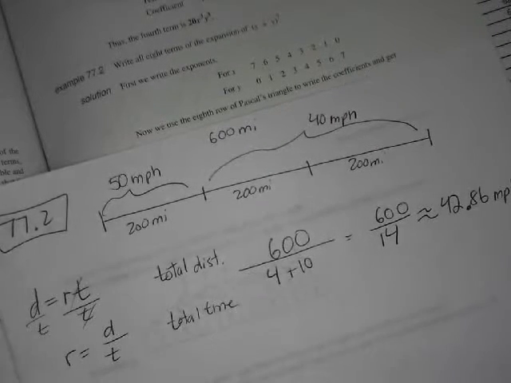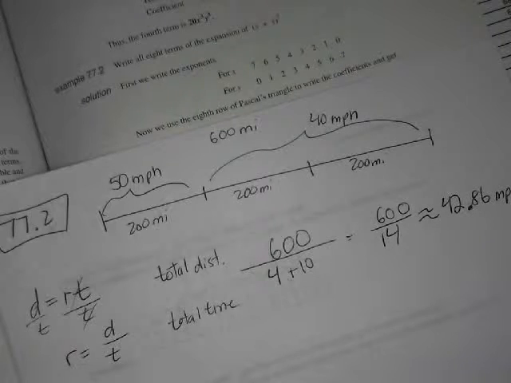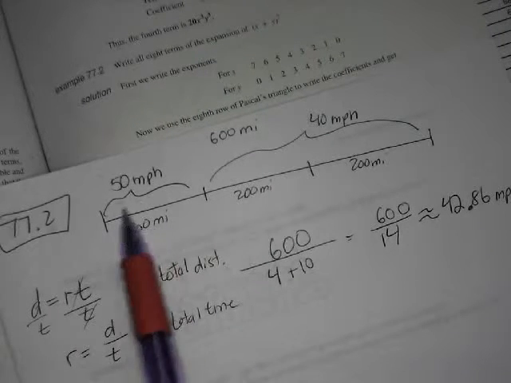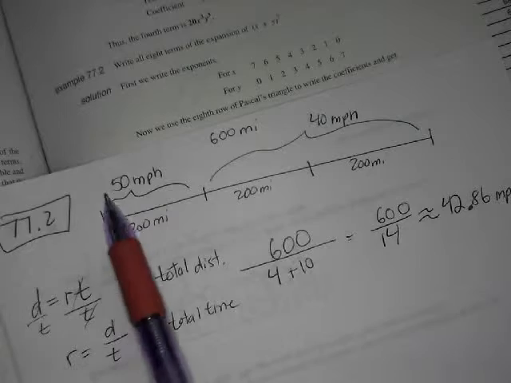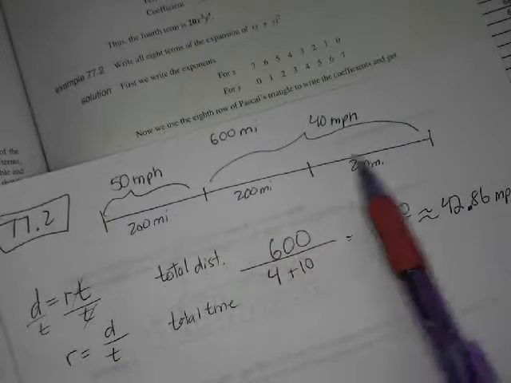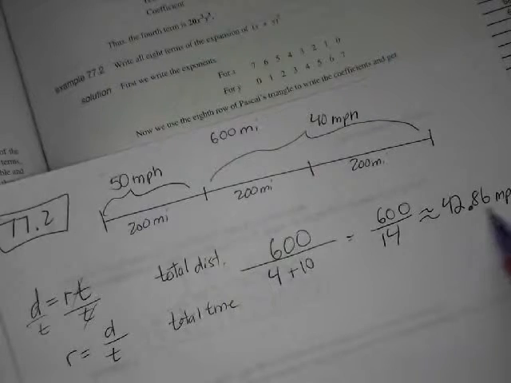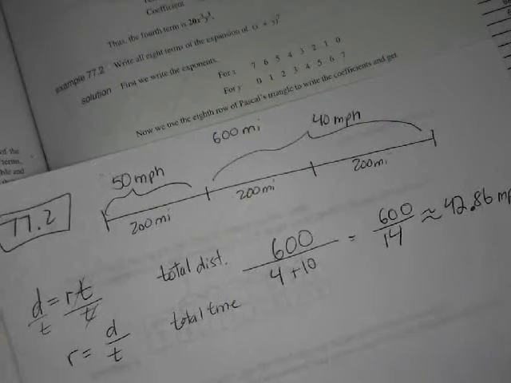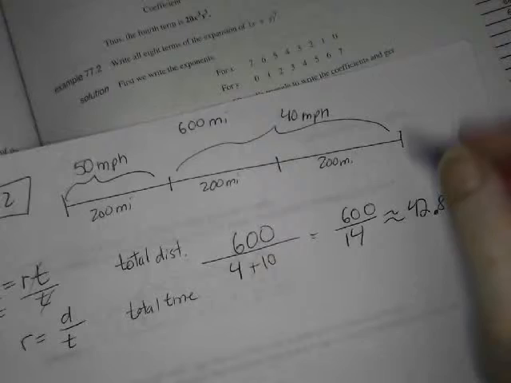And then I look at it and I say, did I mess up or is it good? They were going 50 miles per hour for a little ways, but for more of the time they were going 40, so that's kind of closer to 40. So I like my answer, and it is correct.